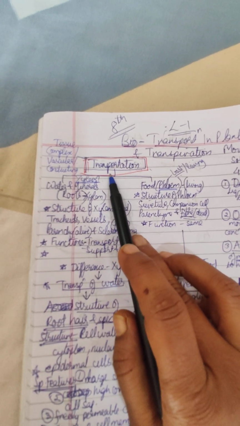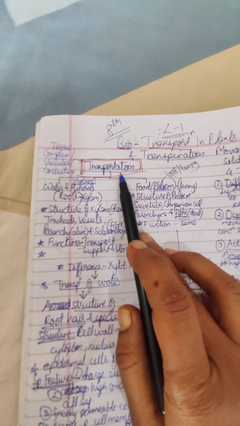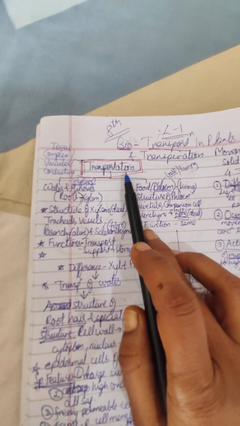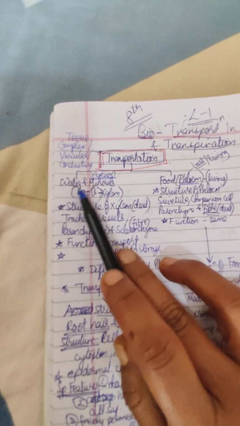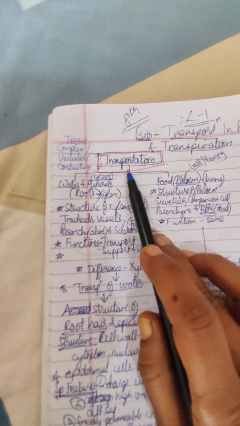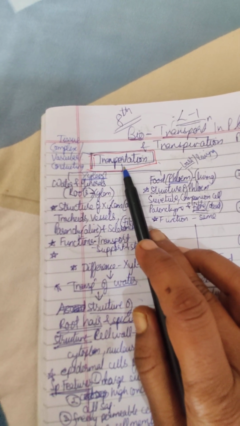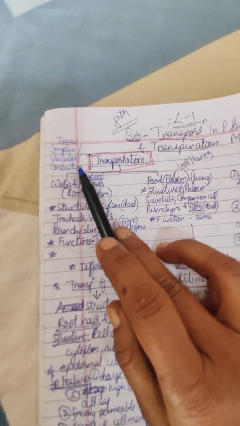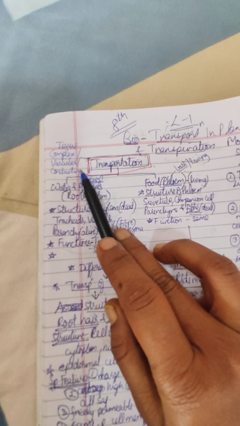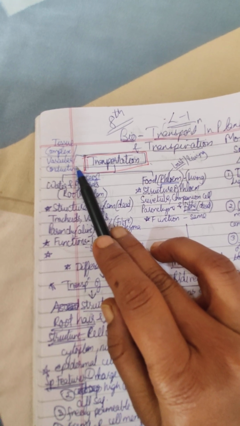Transportation of water and minerals from the roots and transportation of food produced by the leaves to all parts of the plant. So let us start with the first part, that is water and minerals. Transportation in plants is done by a special type of tissue that is called the complex vascular or conducting tissue. If you remember the tissue lesson from class 7.